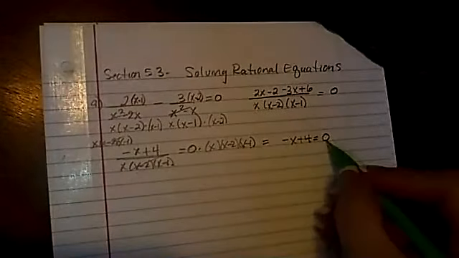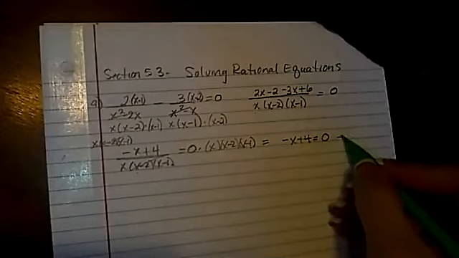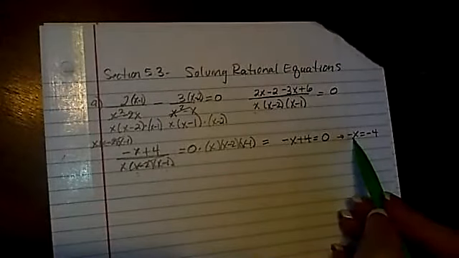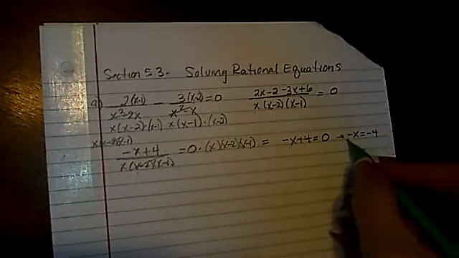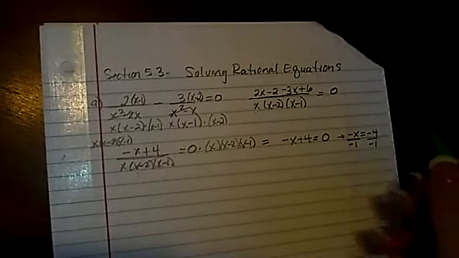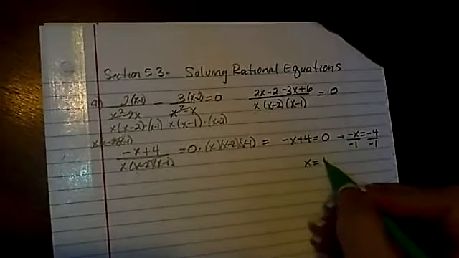Now I still have to solve for x. Let's subtract 4, so we'd have negative x. We can't have a negative coefficient there, so we're going to divide or multiply by negative 1. And our answer here then is x equals a positive 4.